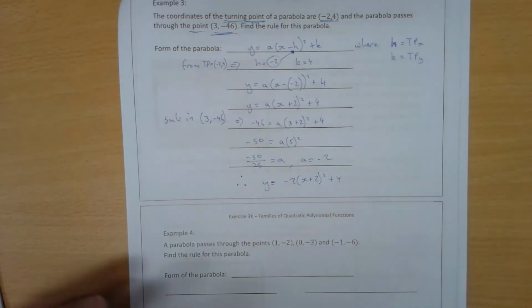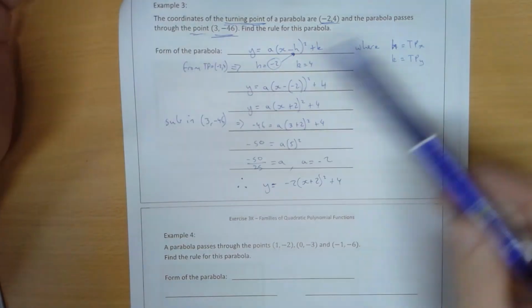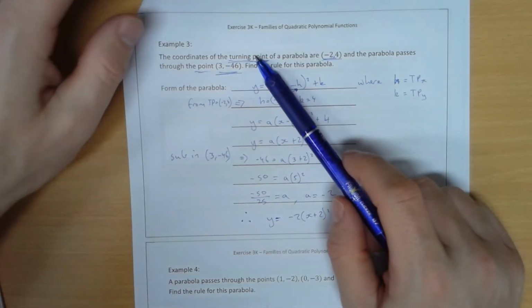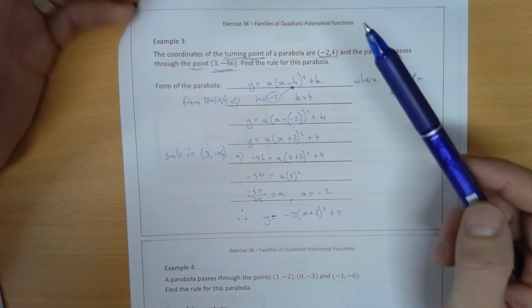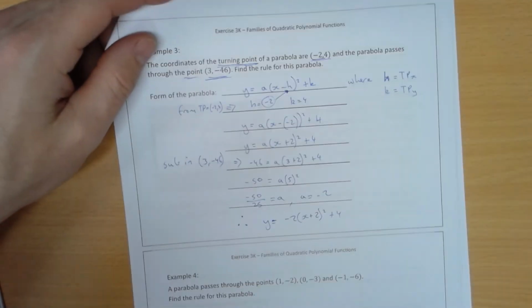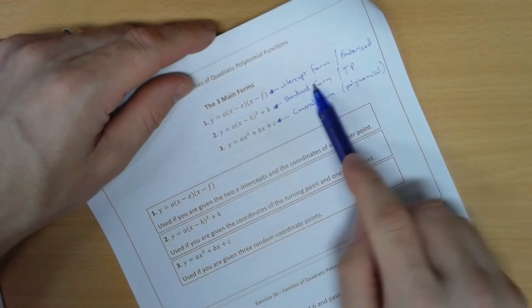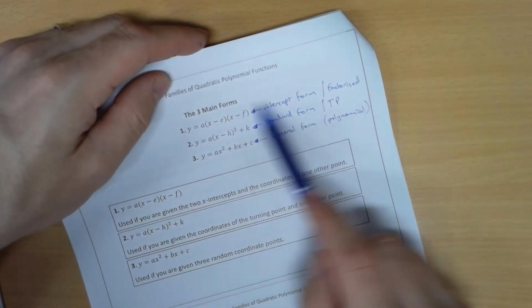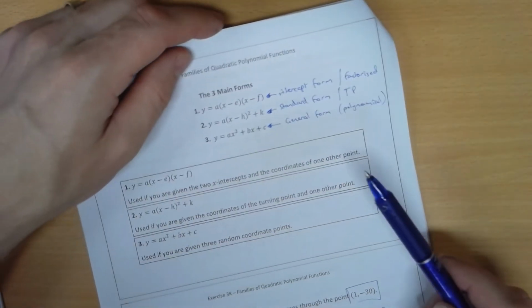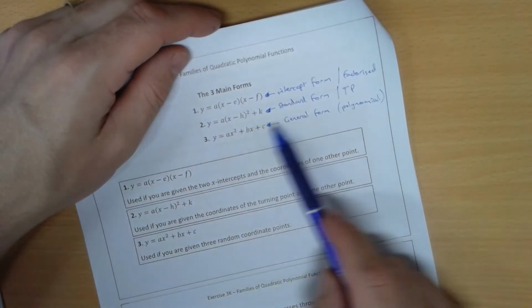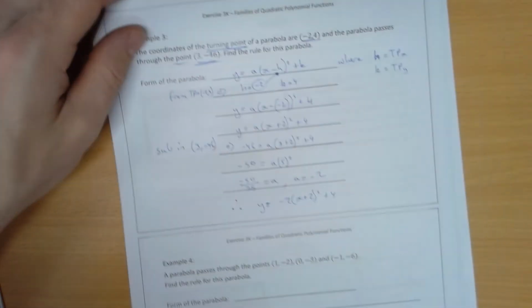So hopefully you're getting the idea that the questions really roadmap or signpost what you should be using. If it gives you a turning point coordinate, straight away you should be using the standard form. If it gives you 2 intercepts, use the intercept form. If you're just given 3 random points, you should be using the general form.